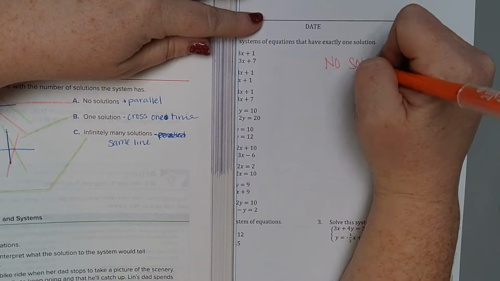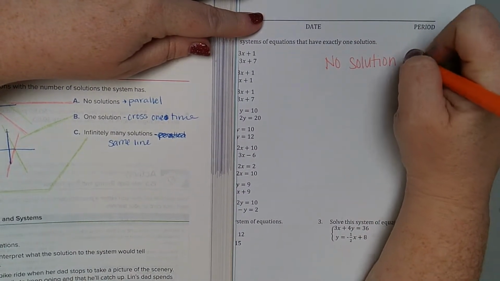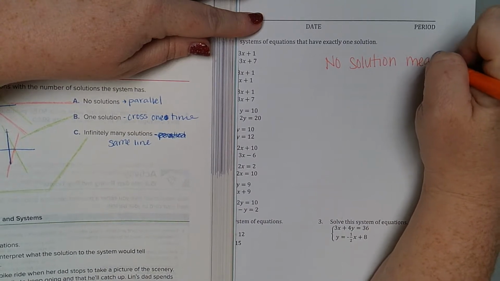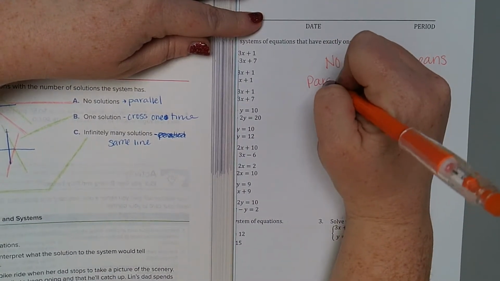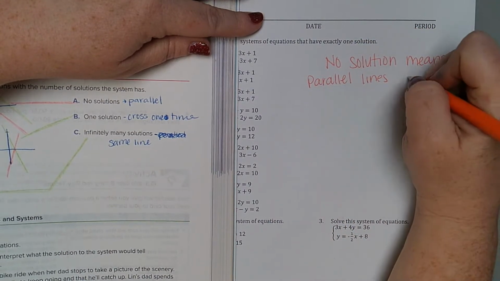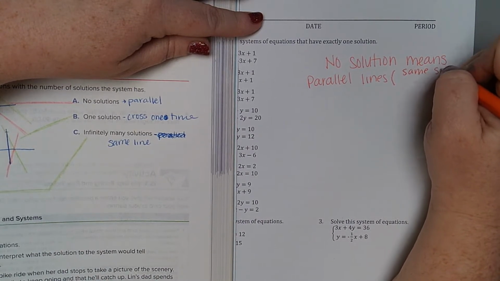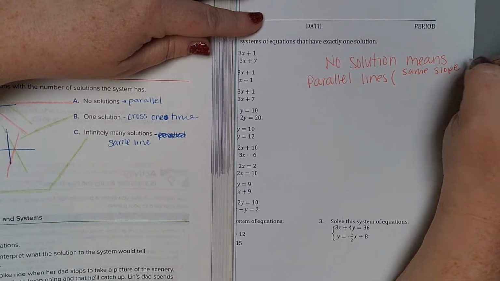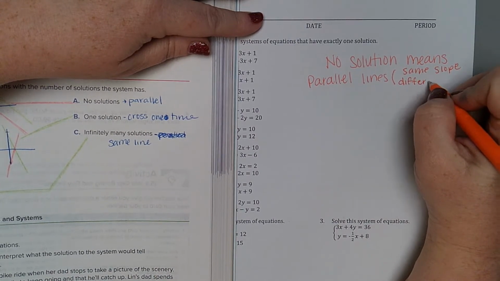No solution means parallel lines, which is same slope, different y-intercept.